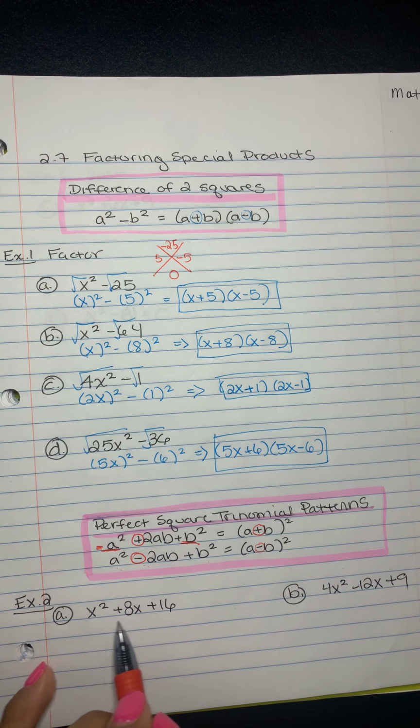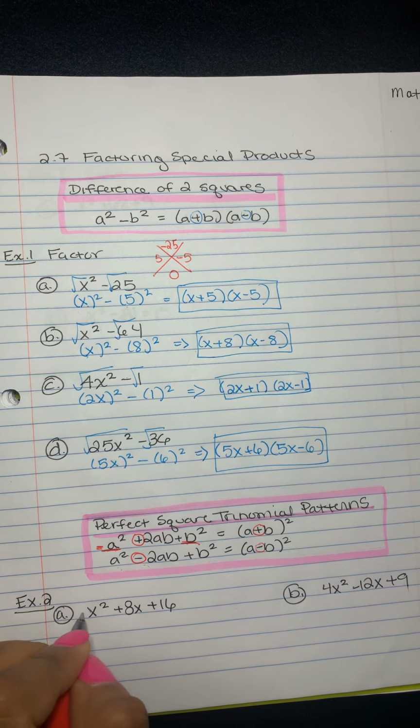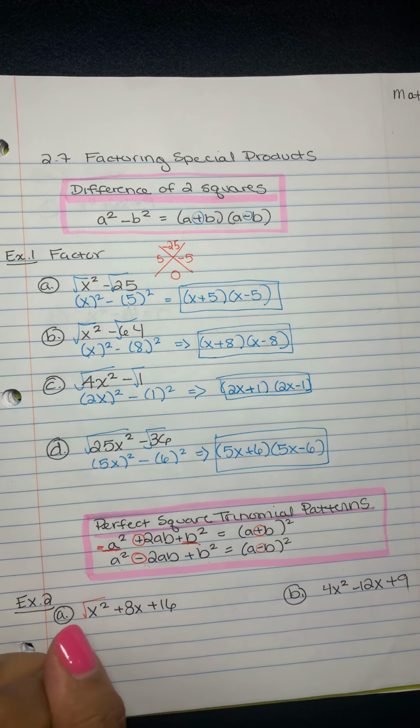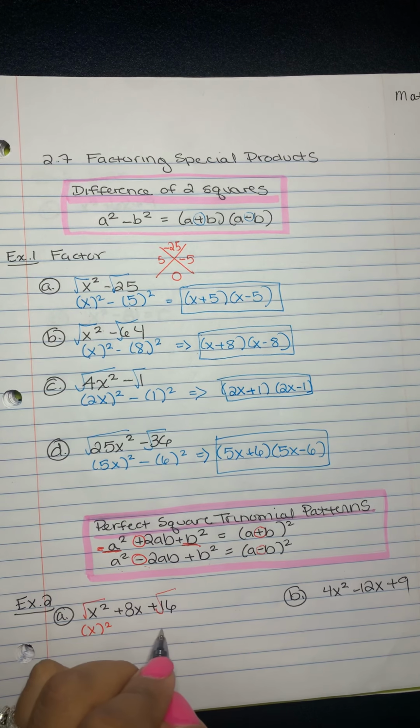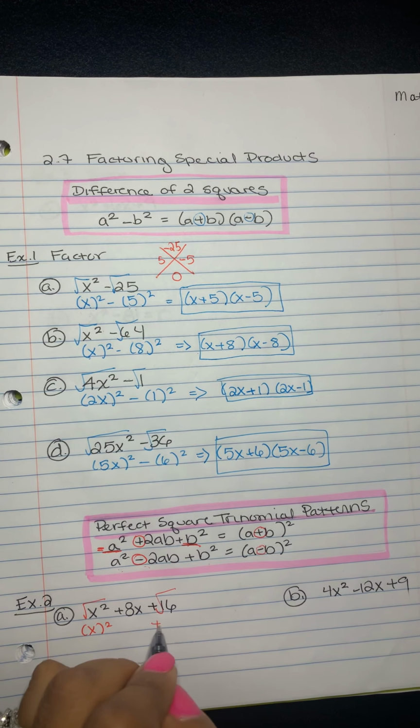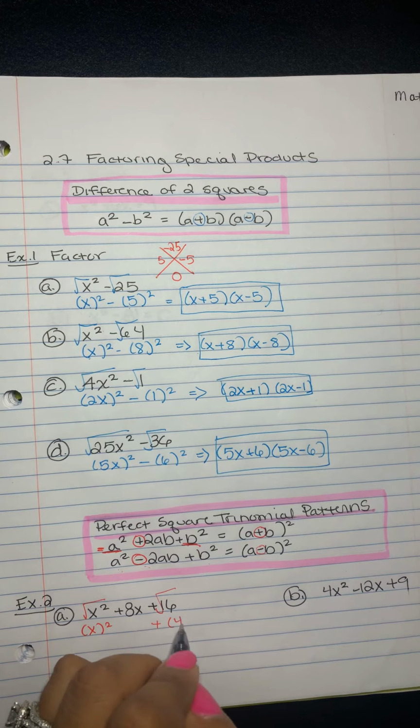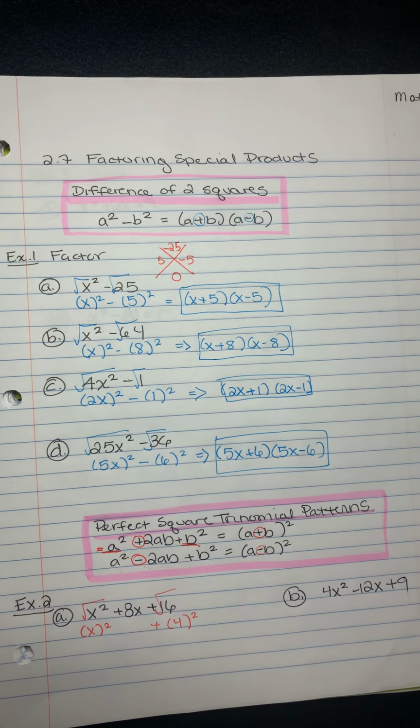Okay, so we know that if we take the square root of x squared, that gives us x, quantity squared. If you take the square root of 16, that gives you 4, right? 4 squared. Okay, and honestly, we're pretty much done here.